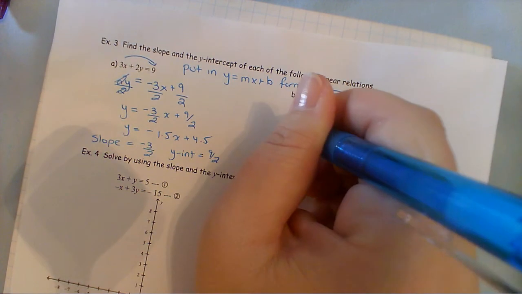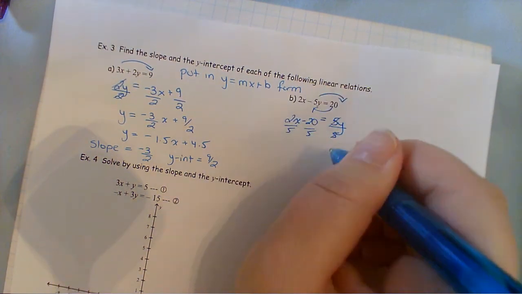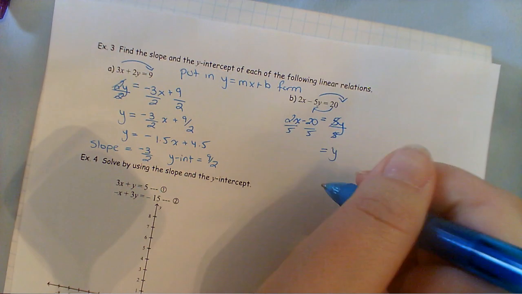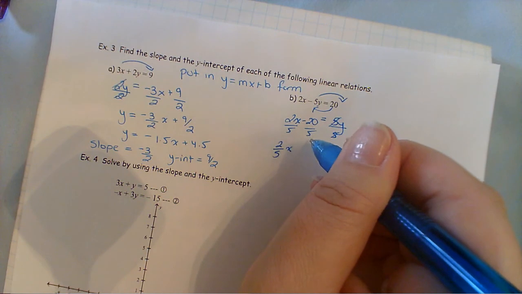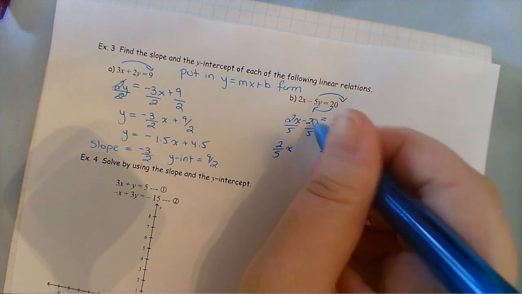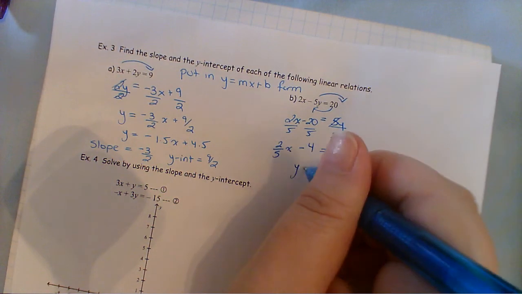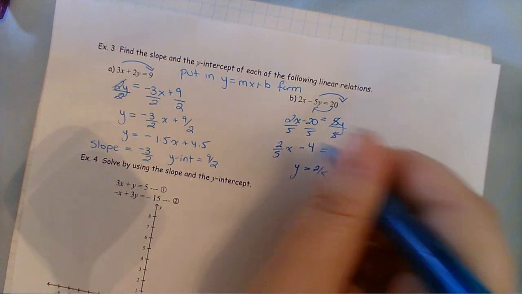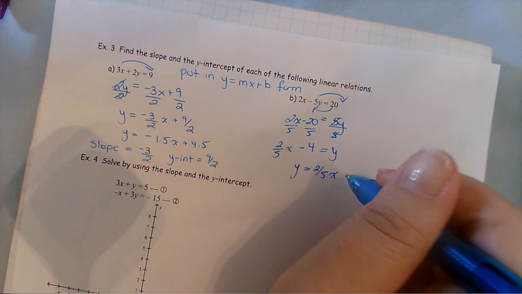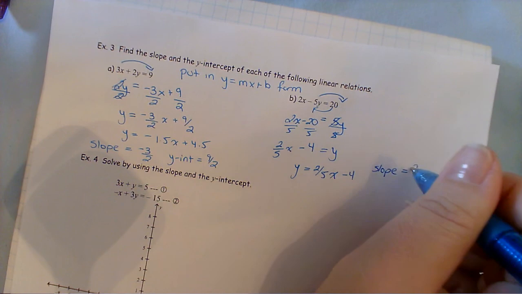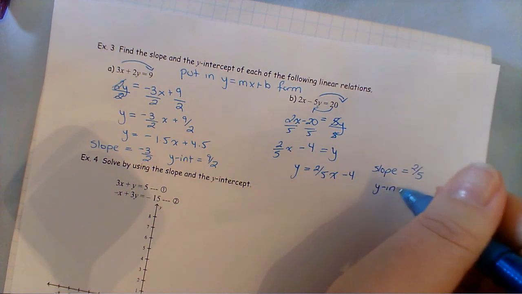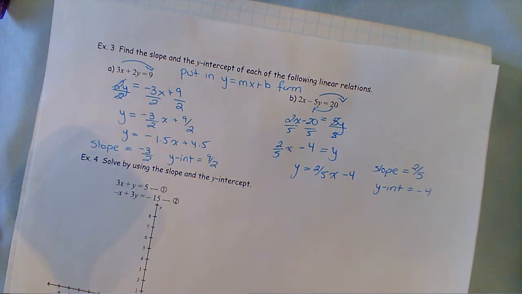I still have to divide by 5, divide by 5, divide by 5. Everybody's got to be divided by 5 to get me 1y. 2 over 5 is just 2 over 5. 20 divides nicely by 5 though, right? 5 fits into 20 4 times. So remember that this is the same thing as this. The y can be on this side, 2/5 x minus 4 on the other side. So again, my slope is the 2 over 5 part, and my y-intercept is the negative 4. Okay, so it wouldn't have mattered if you had kept the y's on the left.